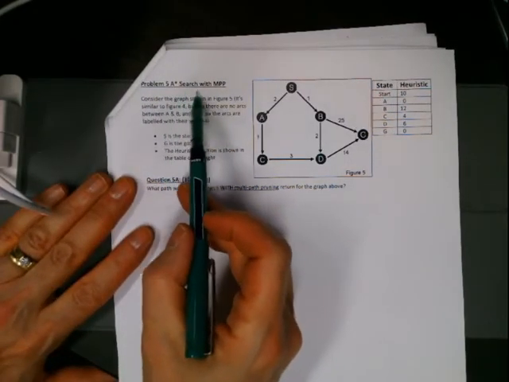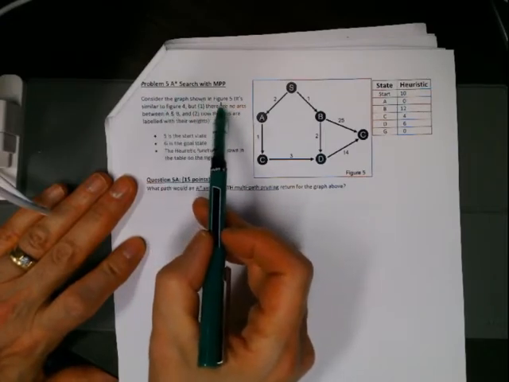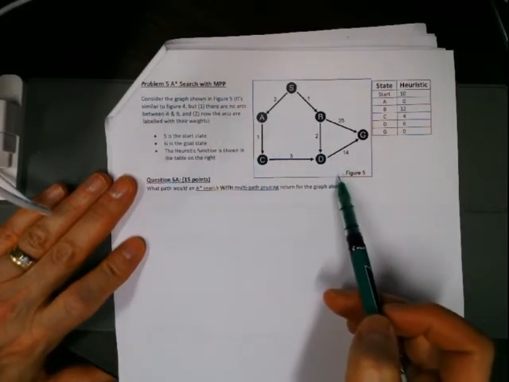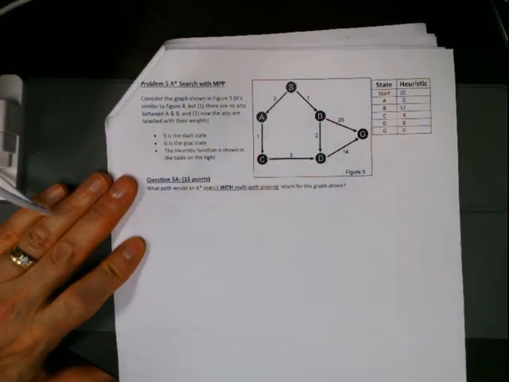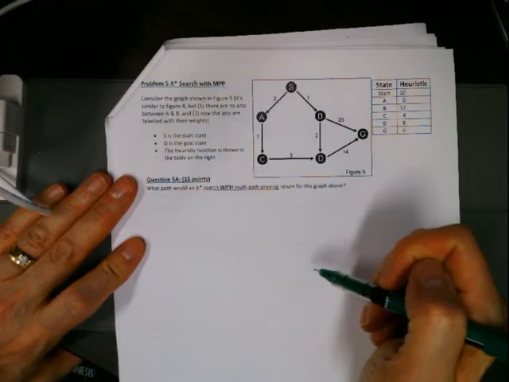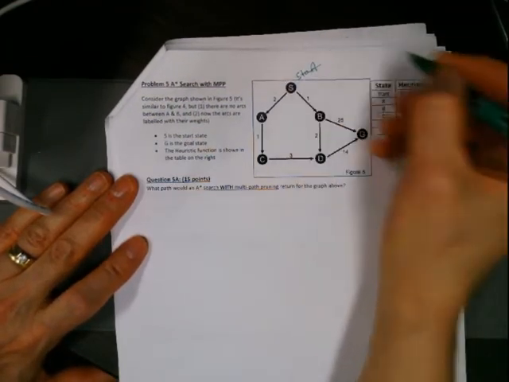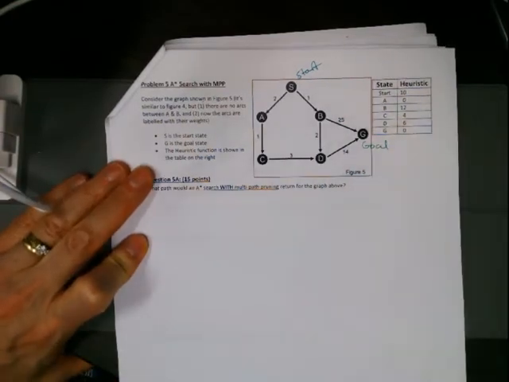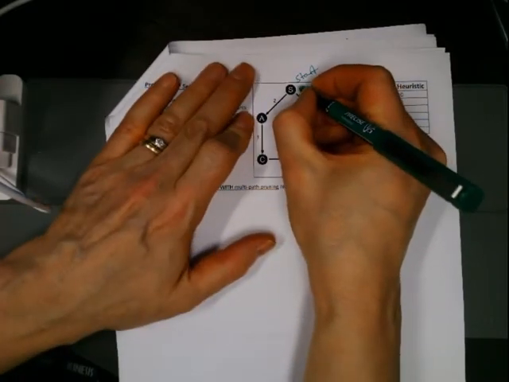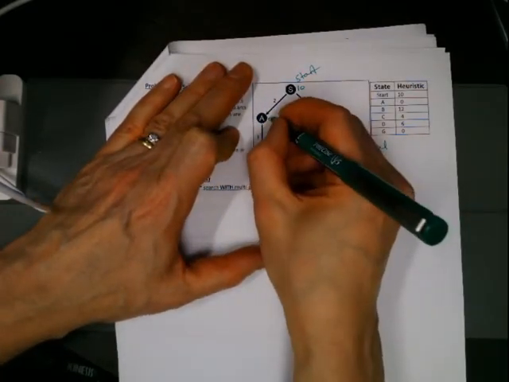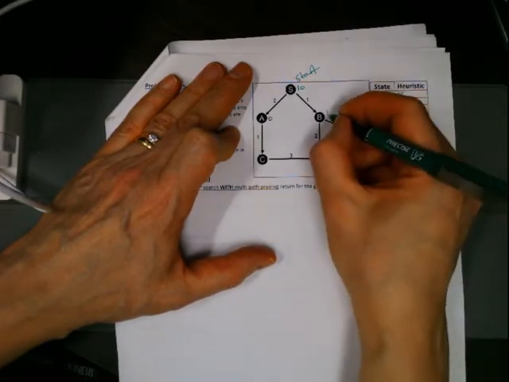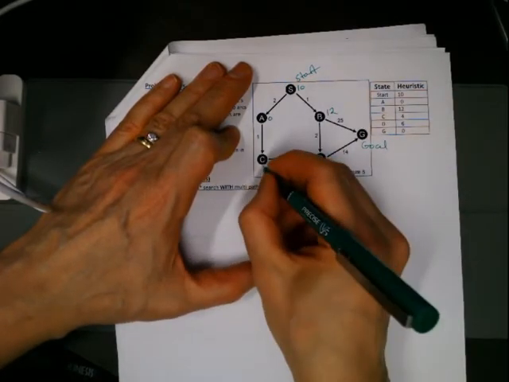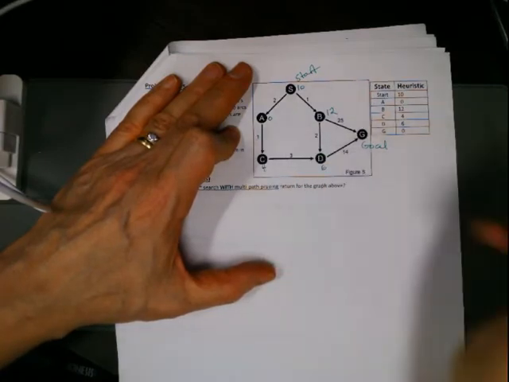Okay, so this is a similar graph. Problem 5, A star search with MPP. It says, consider the graph shown in this figure. It's similar to the previous figure, but there's no arcs between A and B. And I also added weights to the graph. S is still the start state. G is still the goal state. And the heuristic function is shown on the table on the right. So start actually has a heuristic of 10, and A has a heuristic of 0, and B is 12, and C is 4, and D is 6, and G is 0.